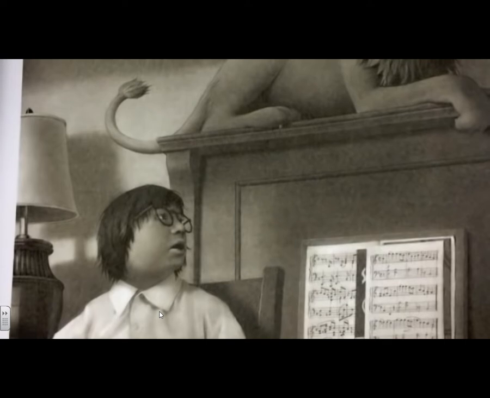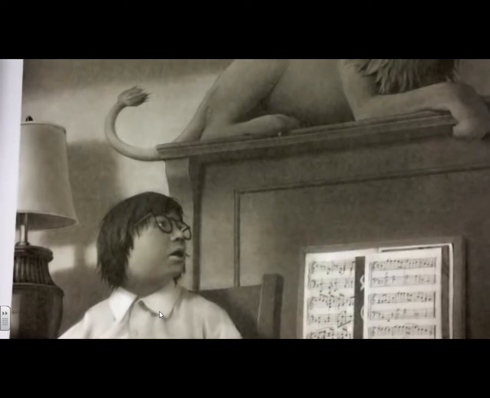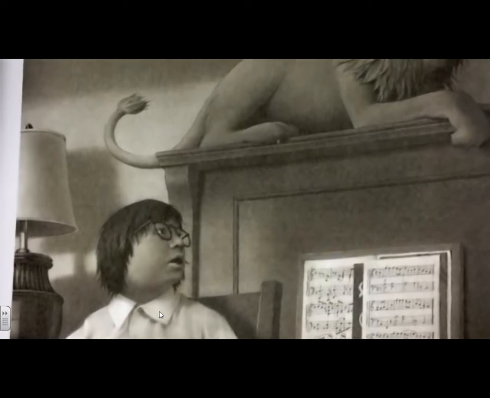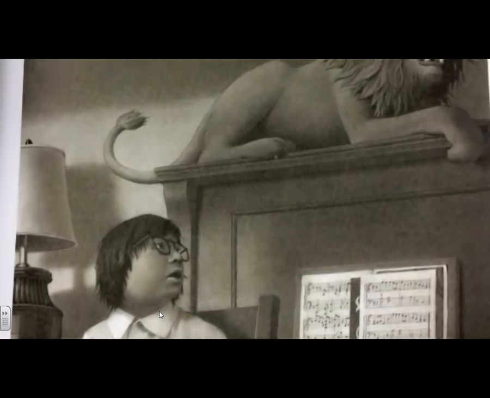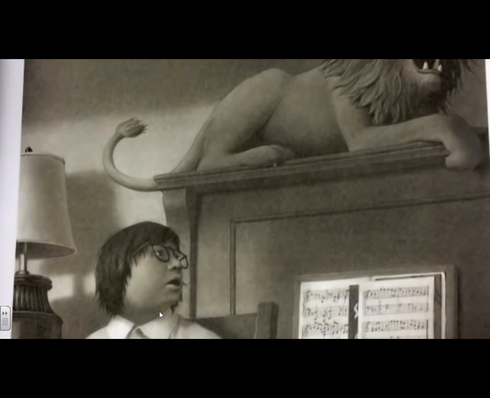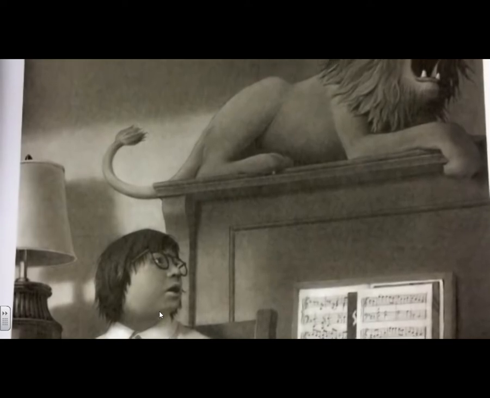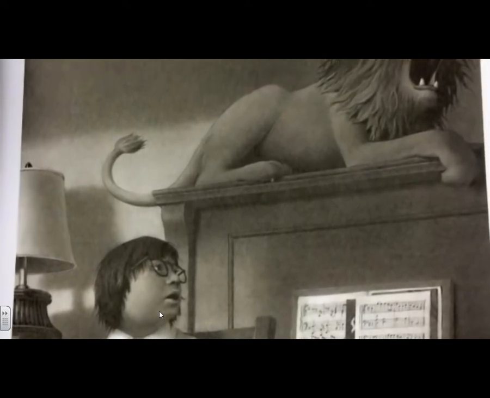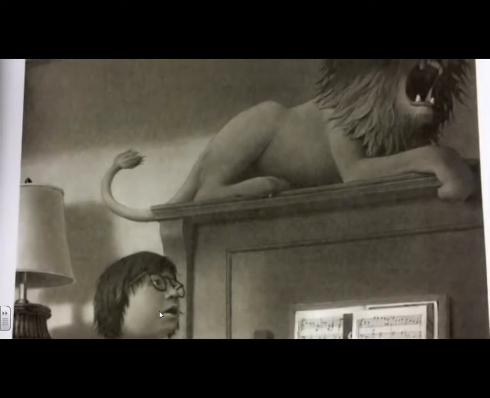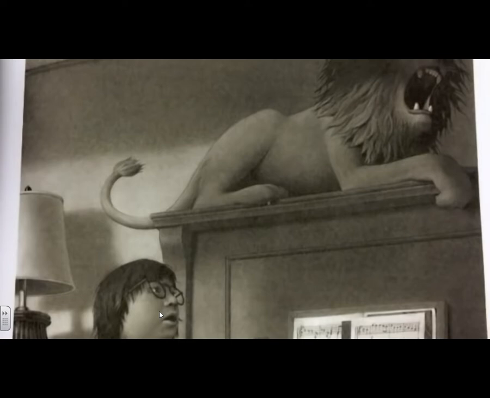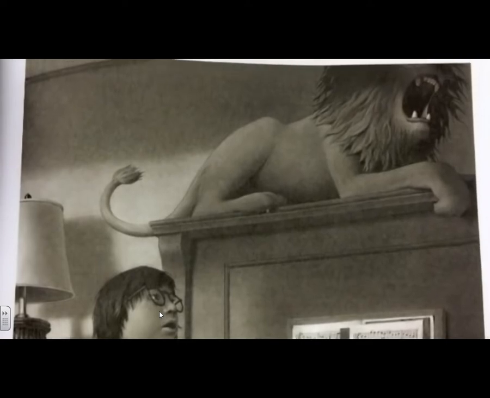As he reached for his piece, he looked up at his sister. She had a look of absolute horror on her face. Peter, she whispered, turn around very, very slowly. The boy turned in his chair. He couldn't believe his eyes. Lying on the piano was a lion, staring at Peter and licking his lips.